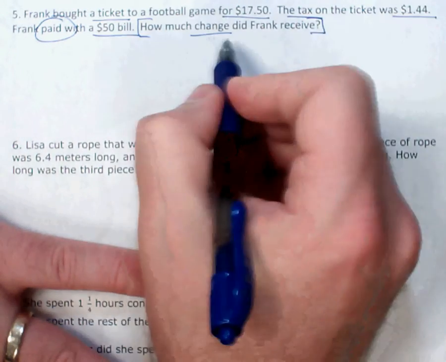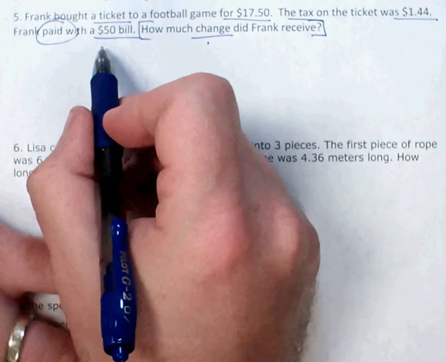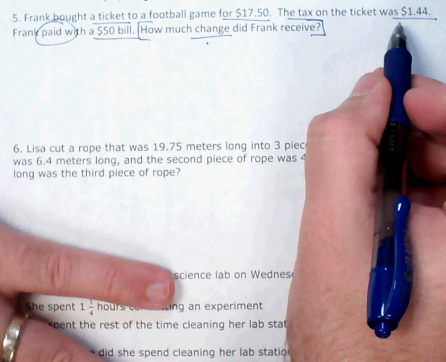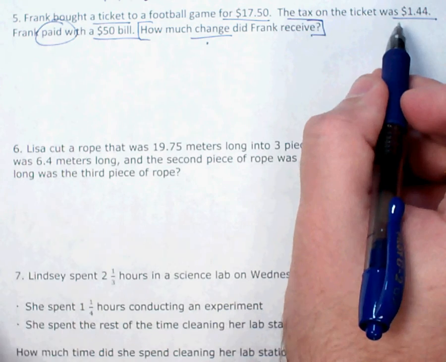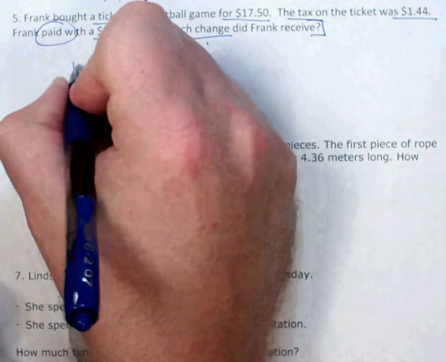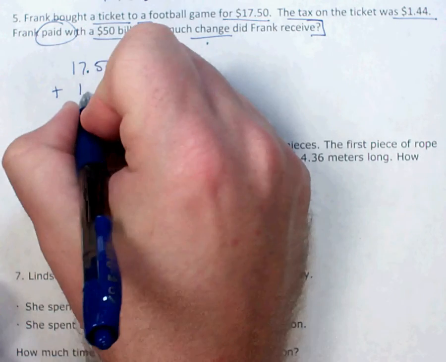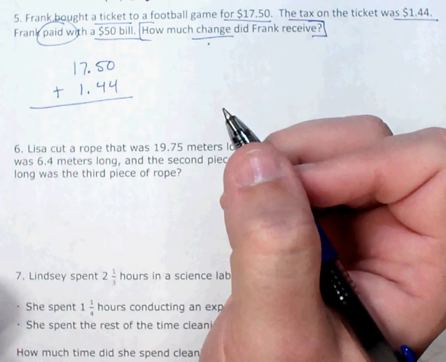So again, we're trying to find the change. He spent $50. We've got the amount of the ticket, and we've got the tax on the ticket. So we need the total amount he spent first, and then we can calculate his change. All right, so he spent $17.50 on the ticket, and he spent $1.44 in tax. So we need to add those up to get our total.